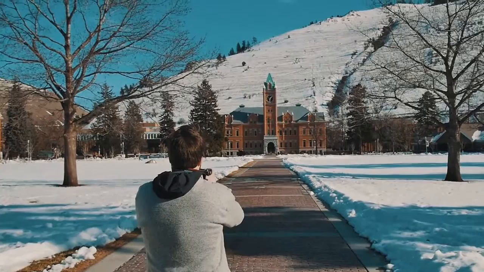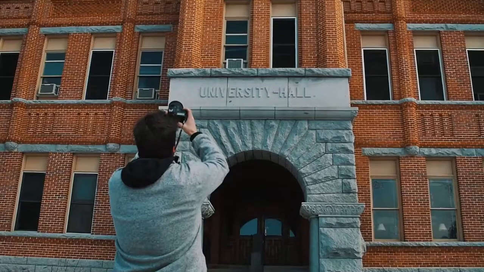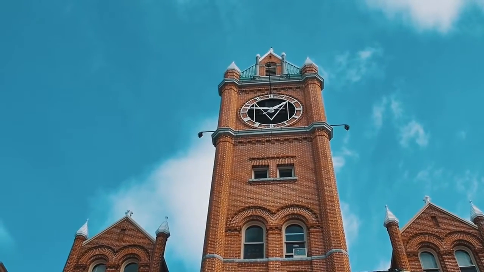Now, all of my videos are in 24 frames per second, which means that for each 24 photos you take, it's going to take up 1 second of video in post. And now that we have what we need, let's head back to the computer and put this thing together.